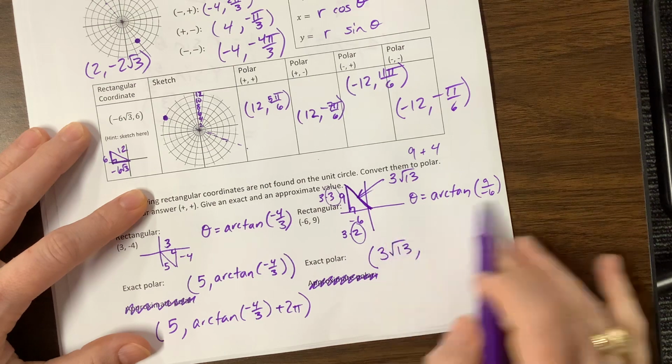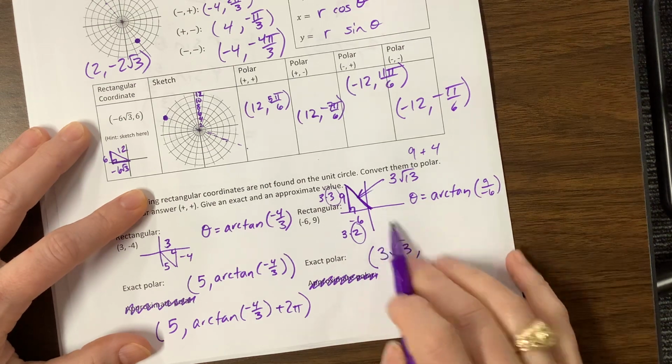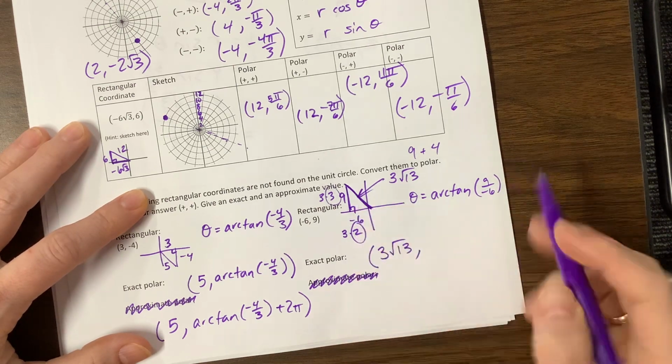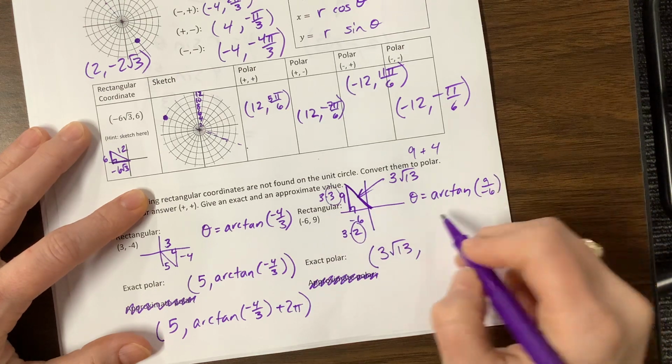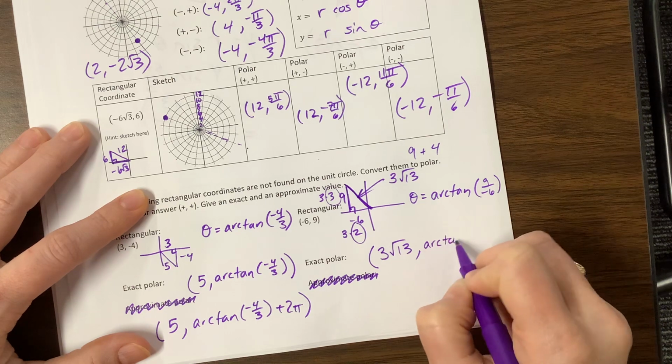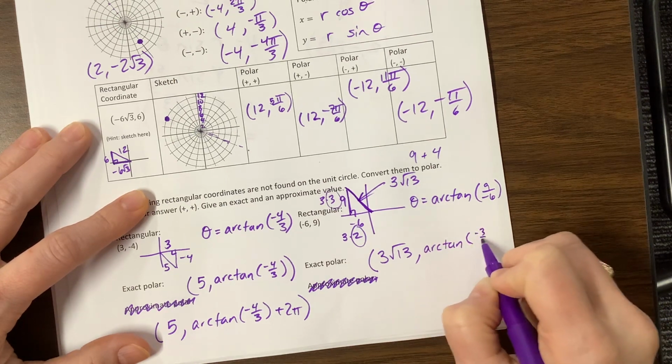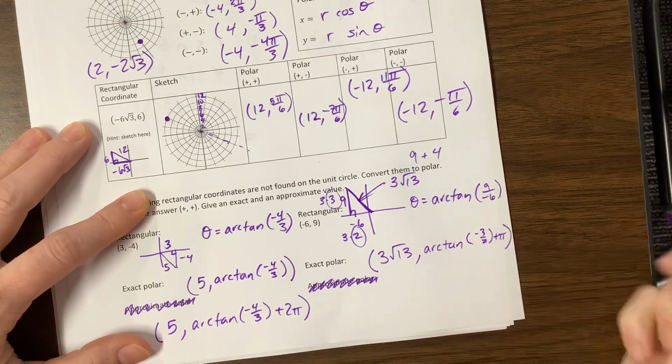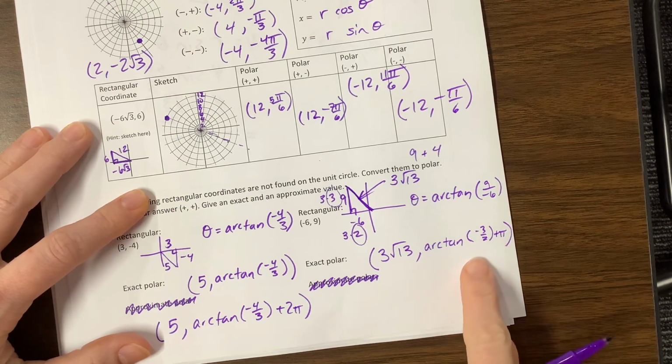I'm only going to get an answer when I have arctan of a negative. It's going to give me an answer in quadrant 4, so I have to add pi. And we can reduce this. So we could say that this is arctan of negative 3 halves plus pi. And I would accept that answer. And that should be the positive.